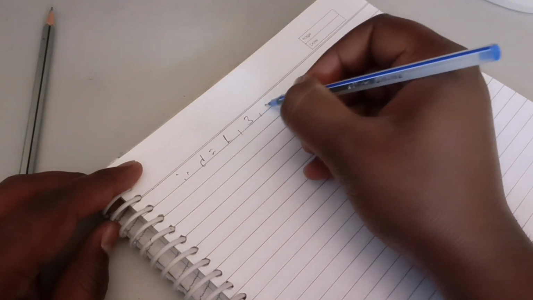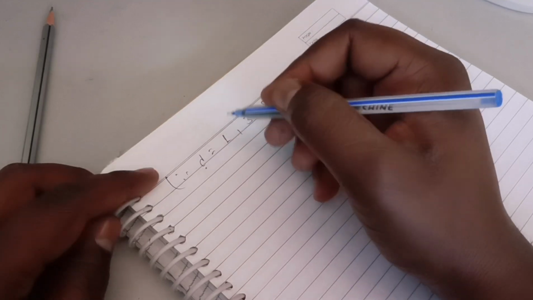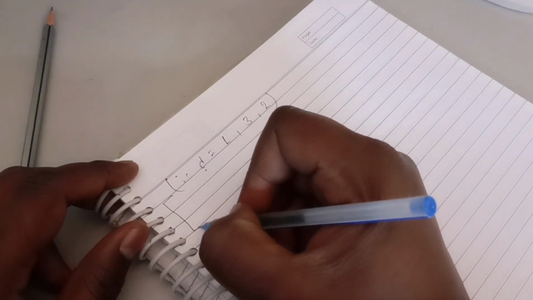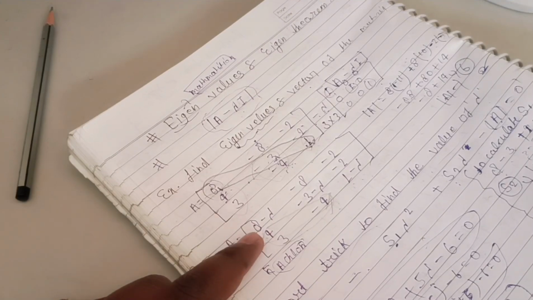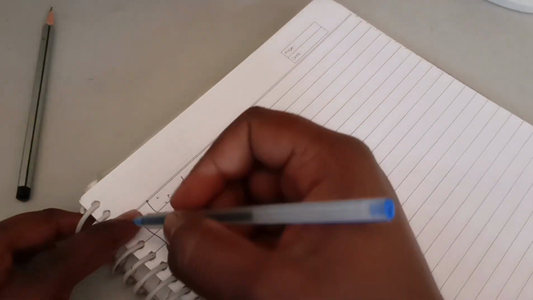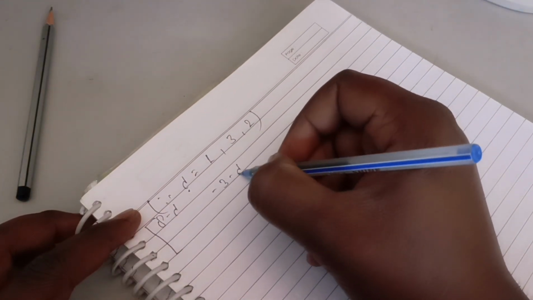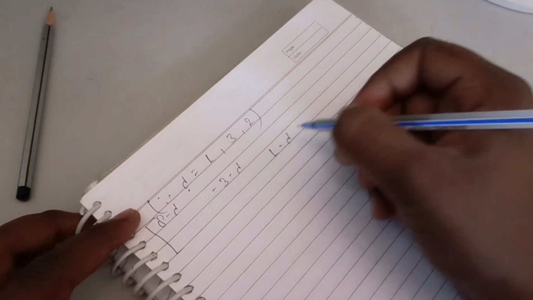1, 3 and 2. So firstly we know that we have this equation, with 8 minus lambda, minus 3 minus lambda, 1 minus lambda.